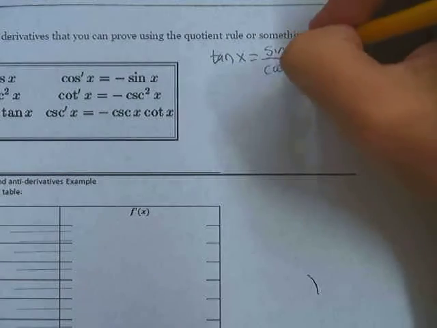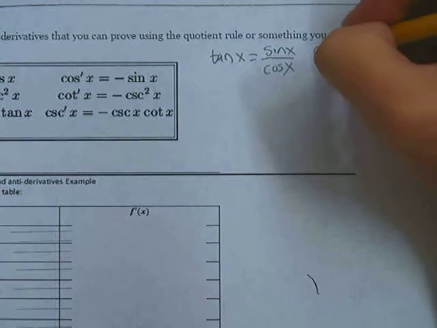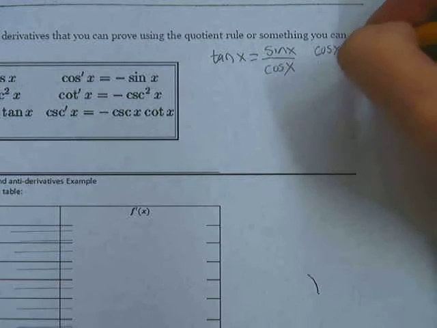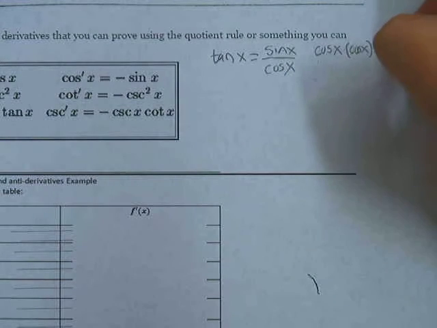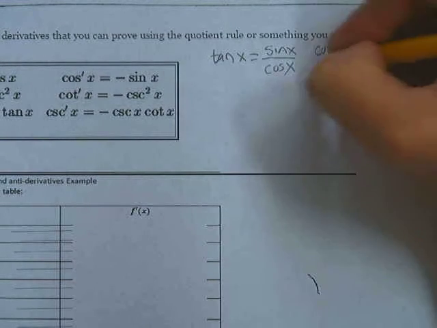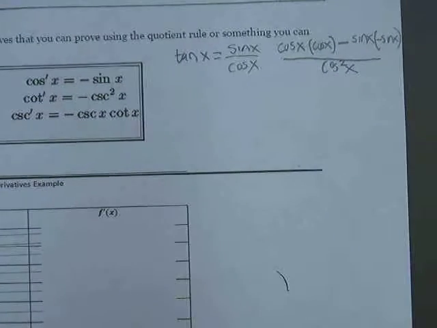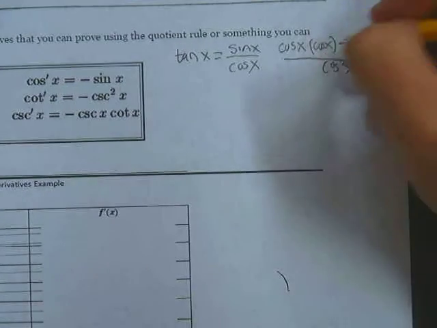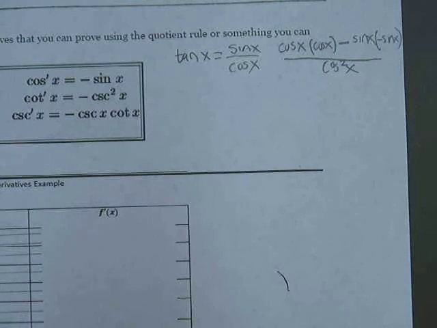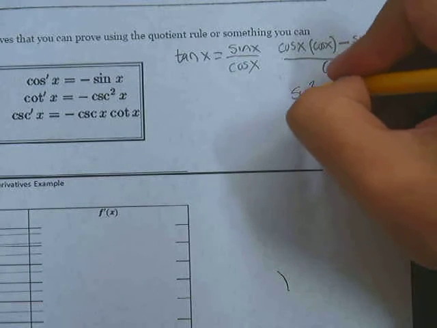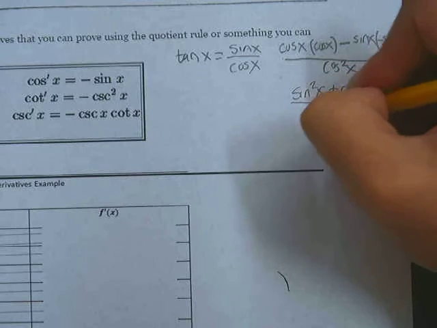So we're going to do bottom d top. So bottom is cosine of x, d top is cosine of x, minus top d bottom is negative sine of x, all over the bottom squared. Now this looks hideous, but it's not, because we actually just have this is positive sine squared x and this is positive cosine squared x. So we can rewrite that as sine squared x plus cosine squared x over cosine squared x.